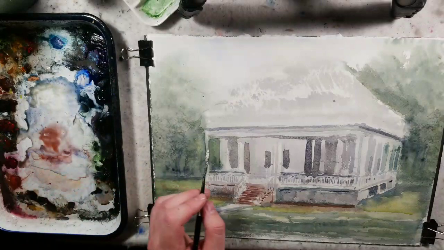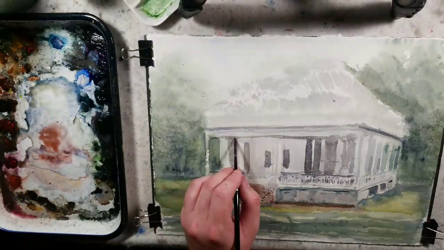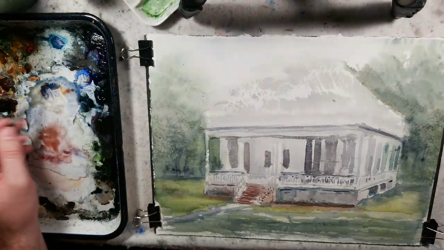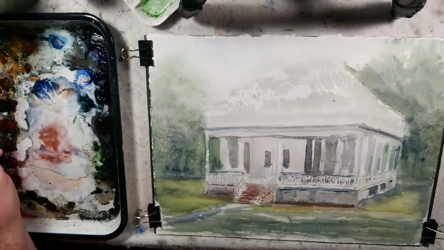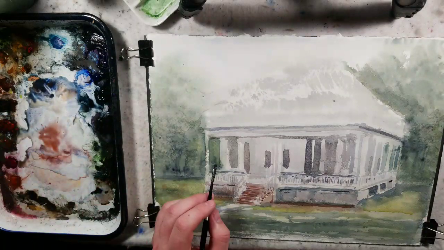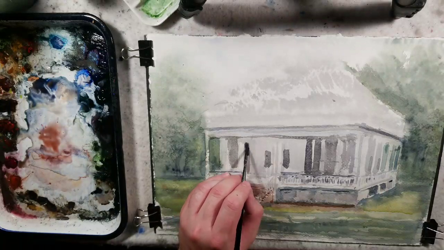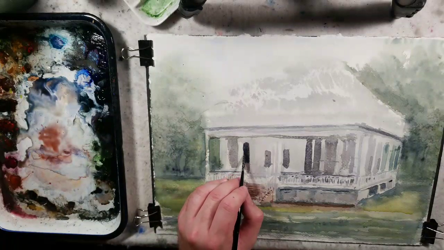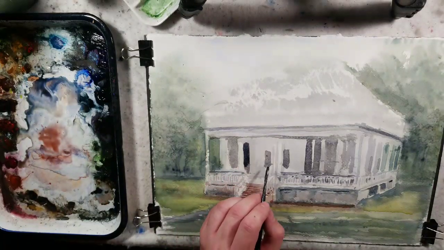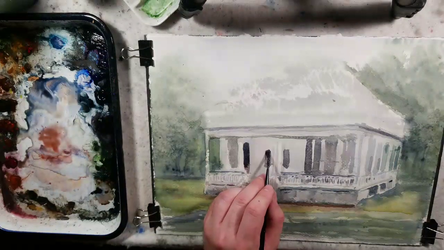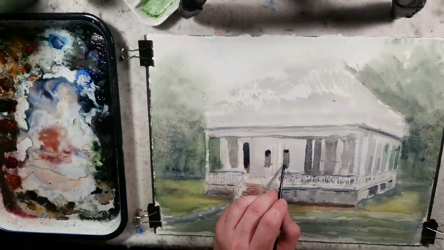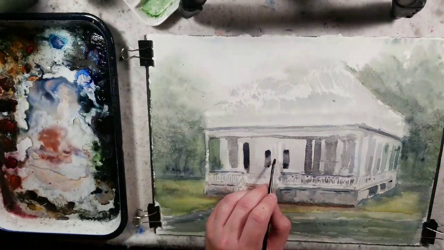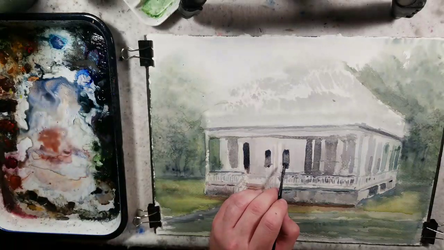Okay. Let's see, this is a lot darker. And that there. This is that front door window. Just feed a little bit of color in. Tone. Push it in closer.